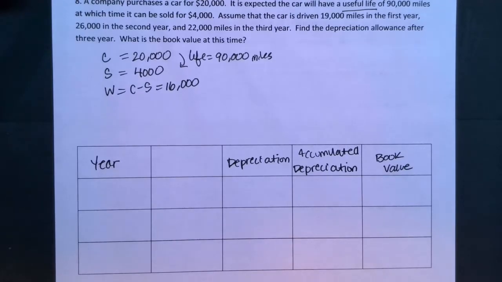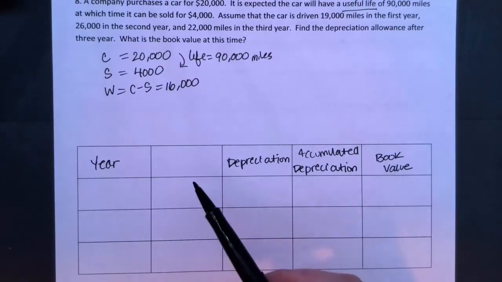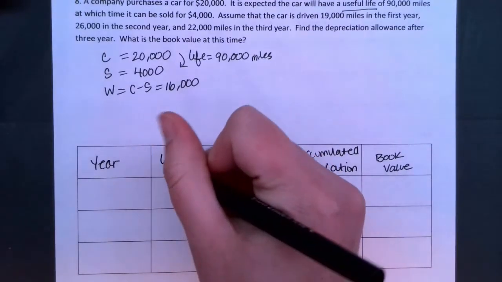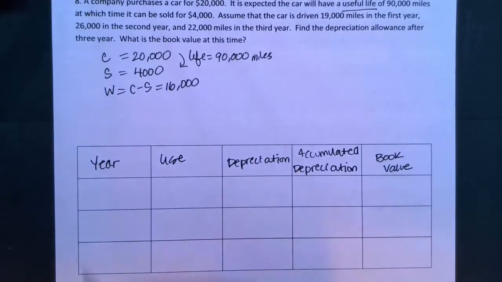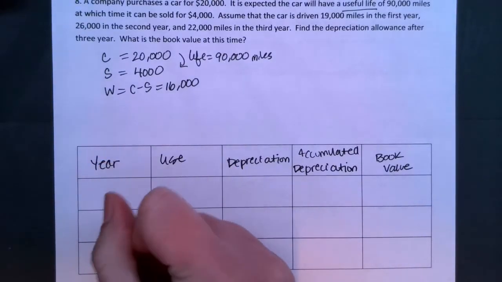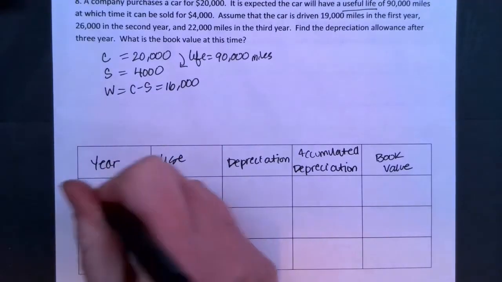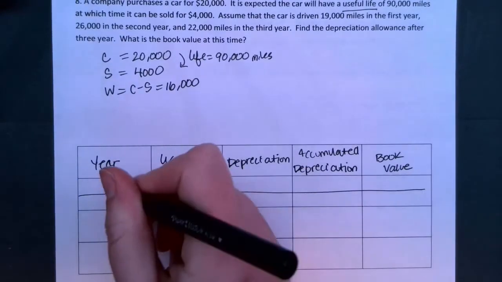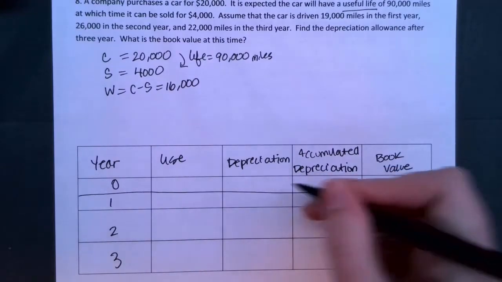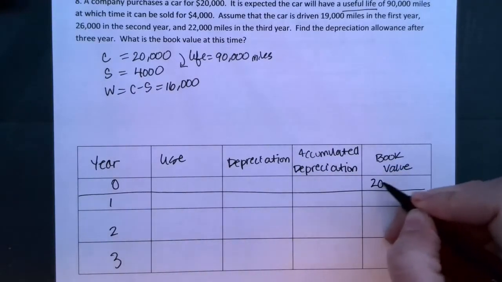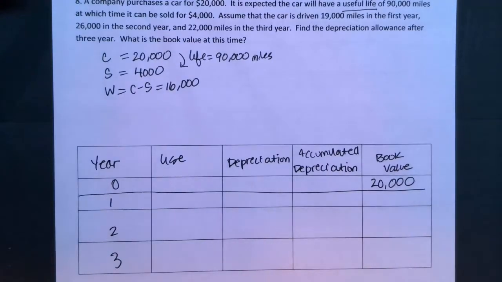Now in our table, the only thing that's really going to change is we're going to have an extra column. We still have year, depreciation, accumulated depreciation, and book value, but I'm going to add a column to help me calculate the D because I have that idea of the use. So again, we have years 1, 2, and 3, and then I'm going to add a line for 0. So at 0 years, we don't use it, it hasn't depreciated at all, so our book value is the cost, 20,000, just like before.